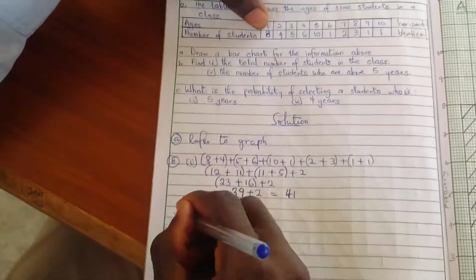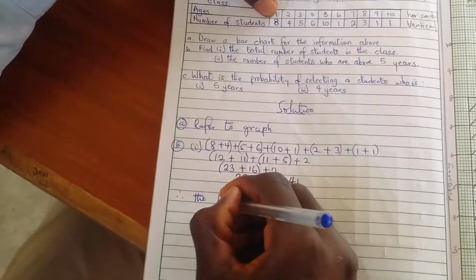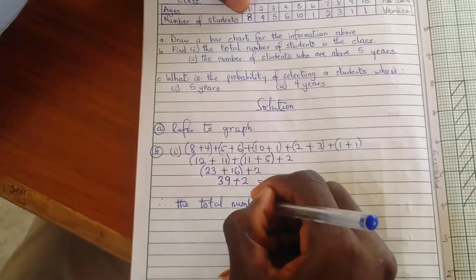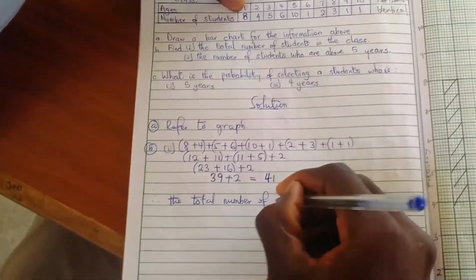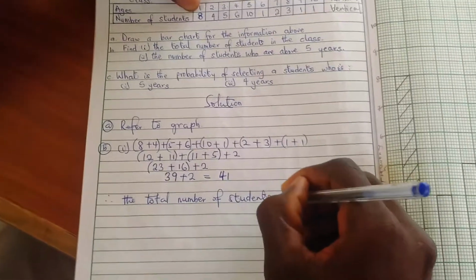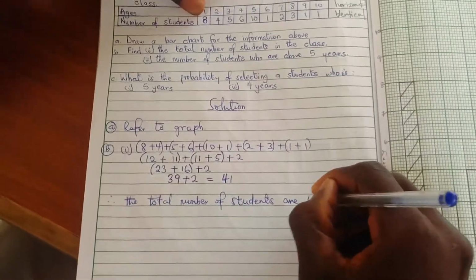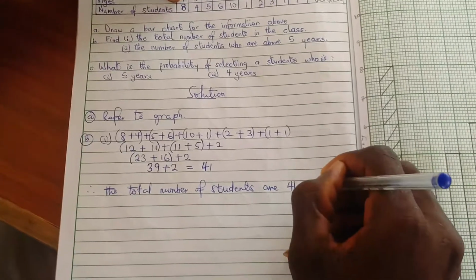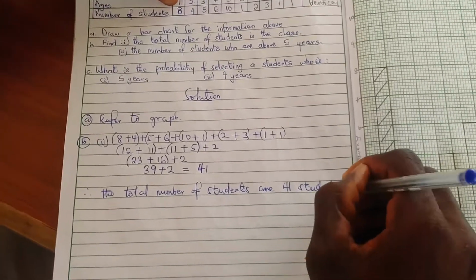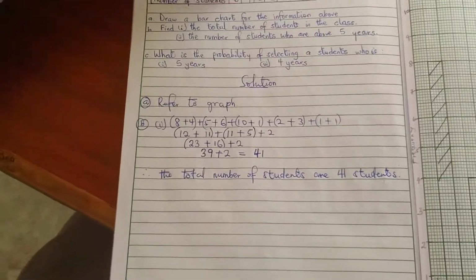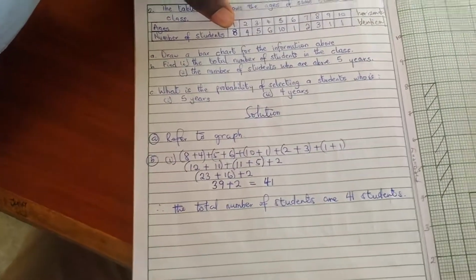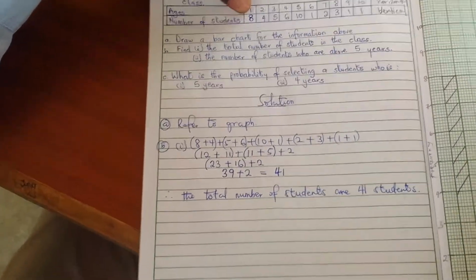So we are going to say, therefore, the total number of students is 41 students. And this is the answer for the first one.